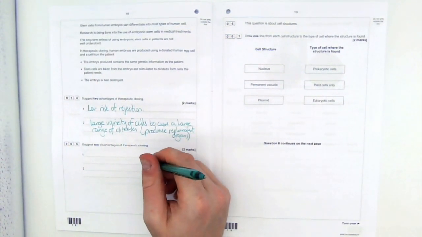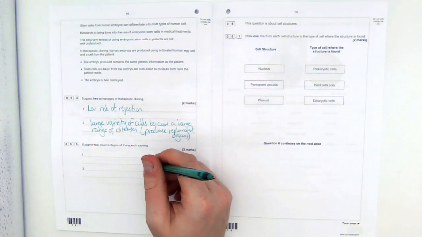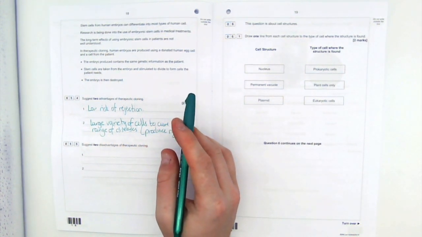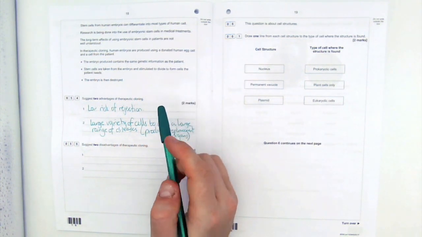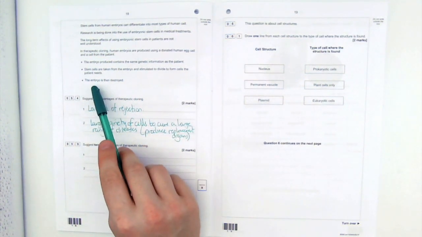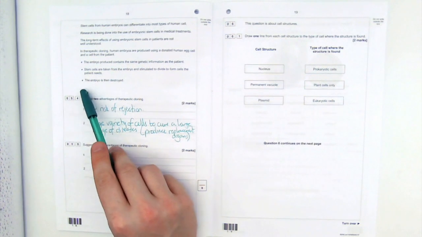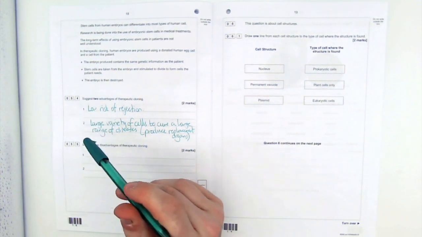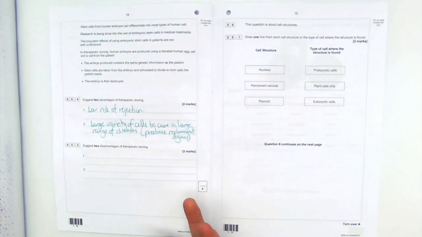Okay, so this really comes down to the ethics. To start off with, the first thing with embryos is that the embryo is destroyed. Because it's an embryo, in theory, you could implant it into a mother, and that could grow and develop a baby. That's not always the case, but we're going to say it is.